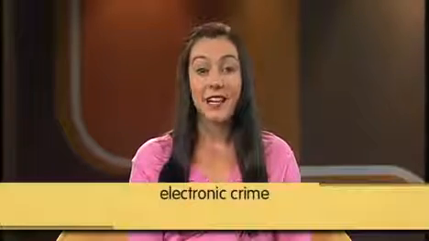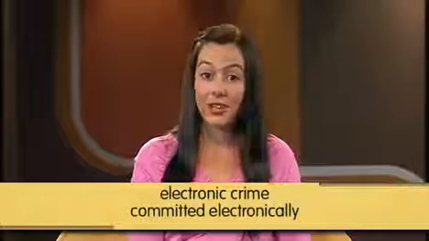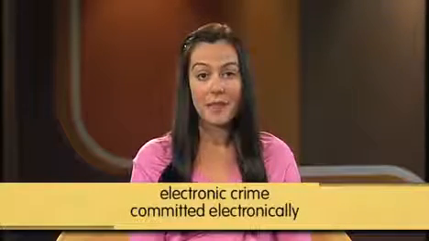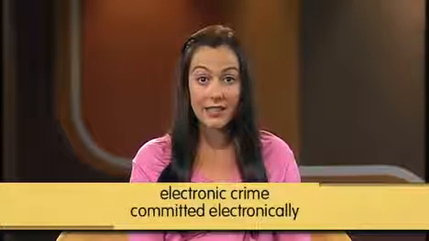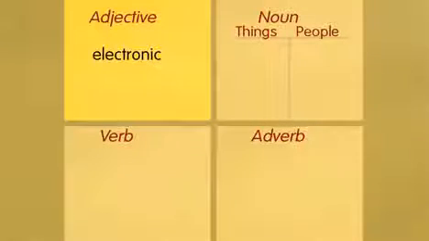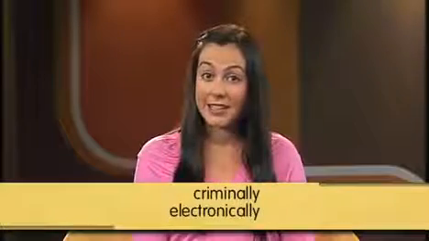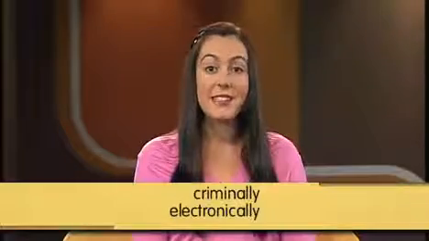He uses the phrases electronic crime and committed electronically. Notice that electronic, the adjective, comes before the noun crime, but that the adverb electronically comes after the verb committed. Let's look at the table again. We have electronic, the adjective, electronically, the adverb, and electronics, the noun. You'll notice that not all words take all these different forms, but where they do exist, you'll be able to see patterns emerging. For example, look at the adverbs criminally and electronically. They both end in ly, ly.